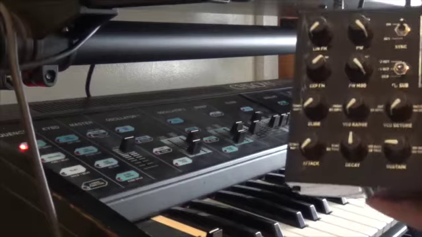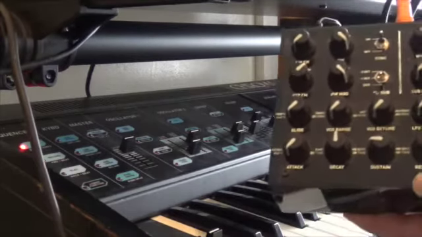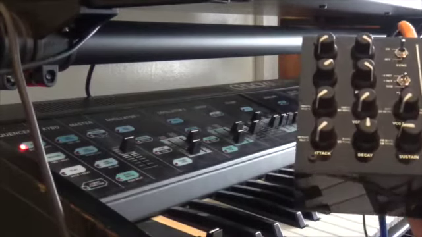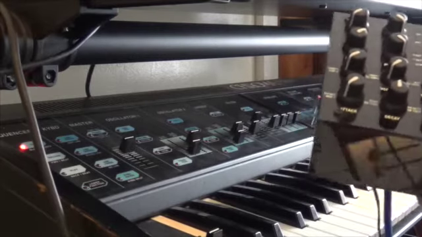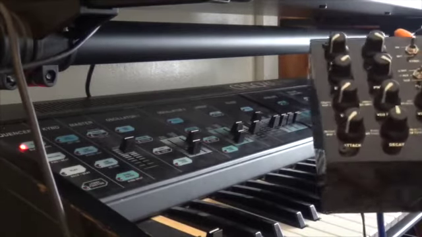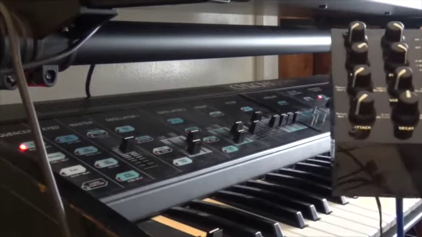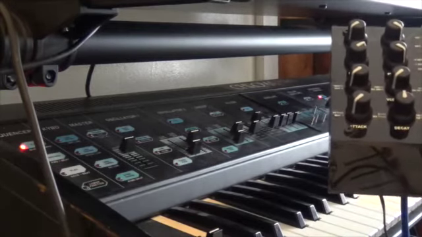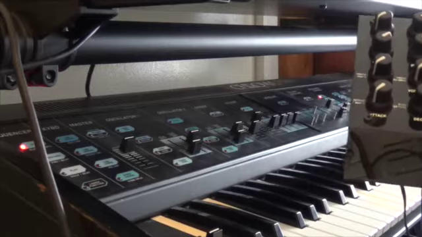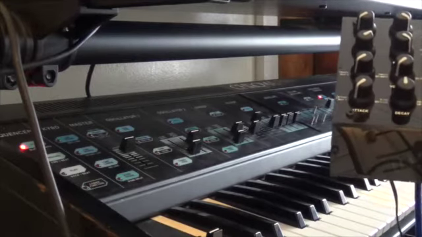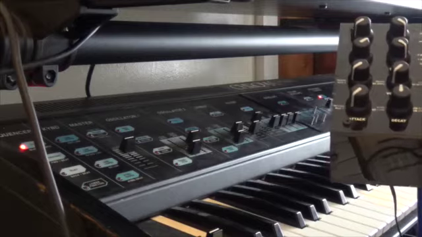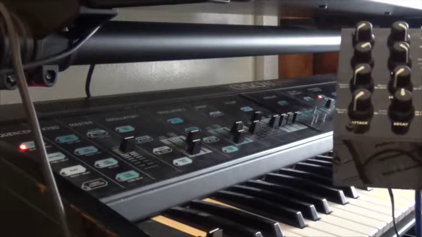Everything Mutable Instruments makes is pretty damn cool. Olivier, the guy who runs it, is amazing. The forum there is really incredible. But anyway, this is a single VCO monosynth that also has one digital oscillator complemented, and it's got just a ton of modulation capabilities and a pretty sweet Rolandish 12 dB filter.